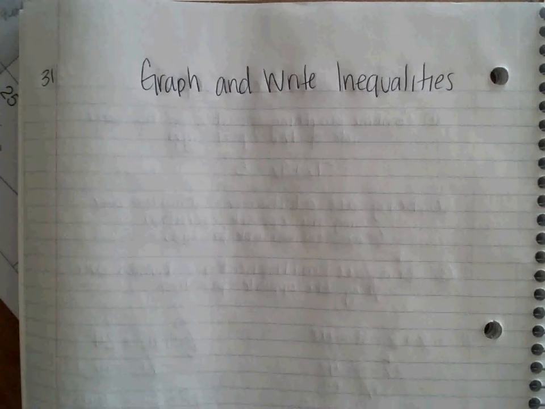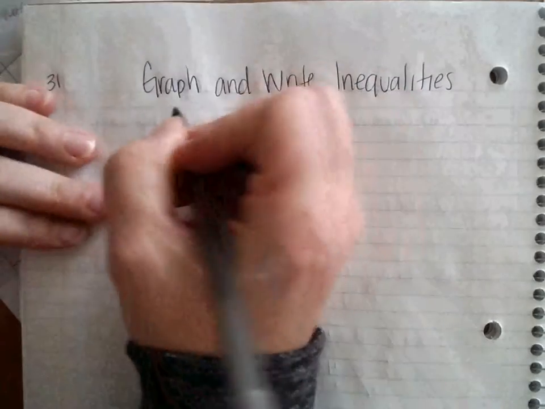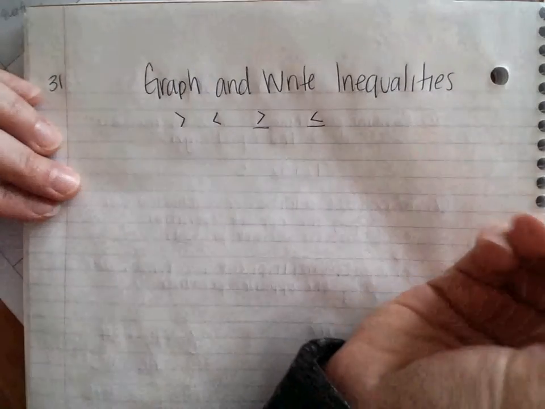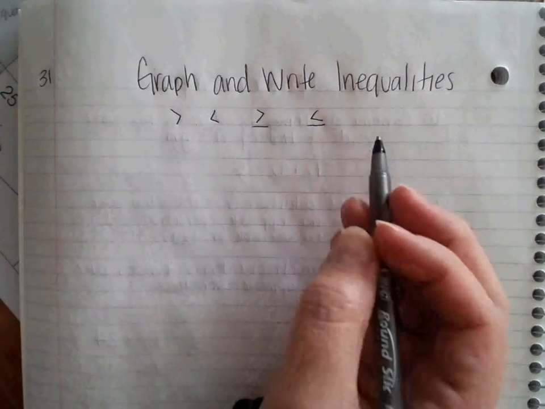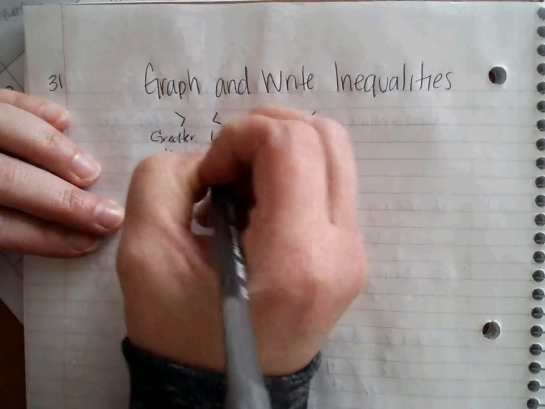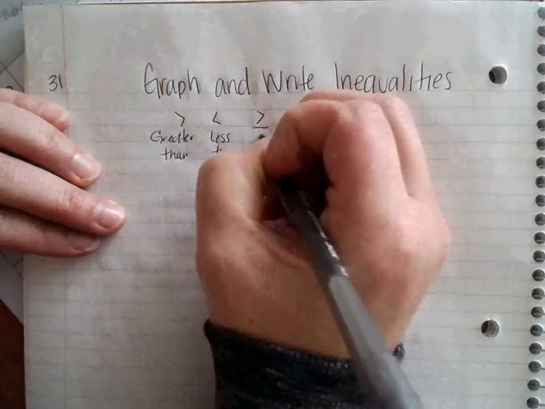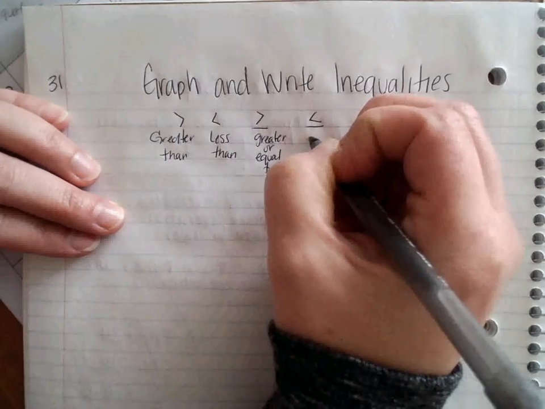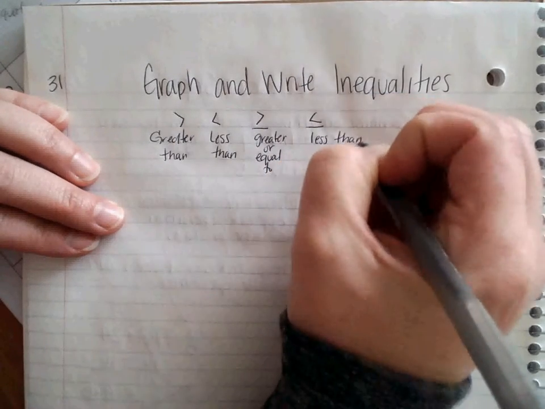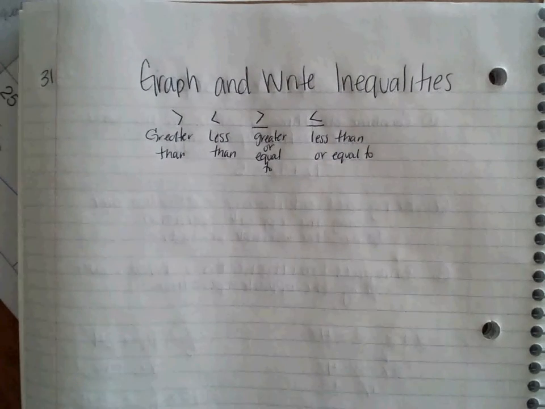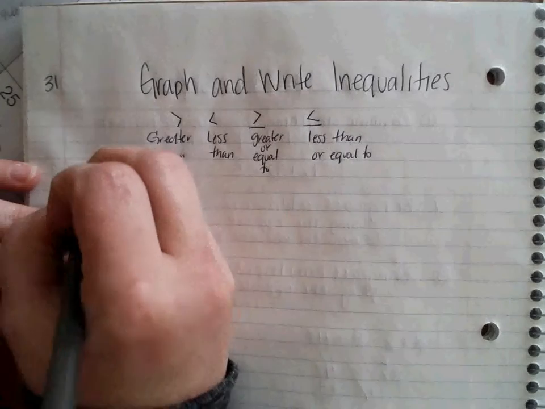Hey guys, today we're going to talk about how to graph and how to write inequalities. So when we have inequalities, remember that is our greater than, less than, greater than or equal to, less than or equal to symbols. When we're graphing them, that's what we're going to talk about first.